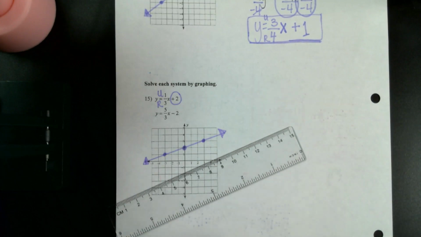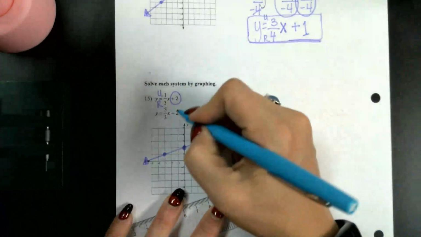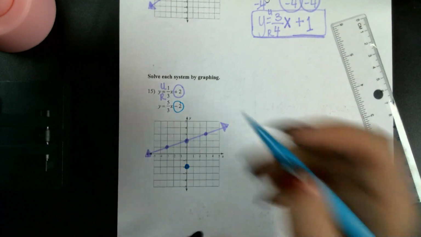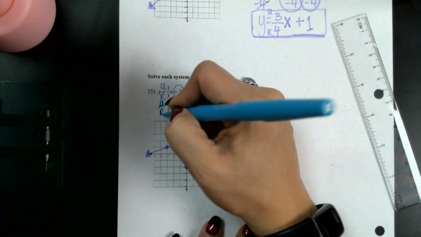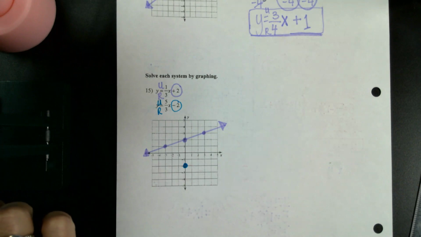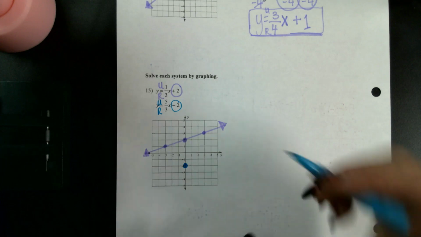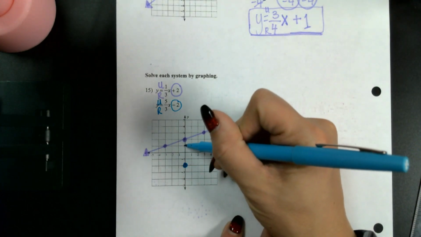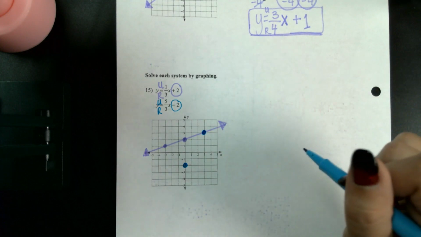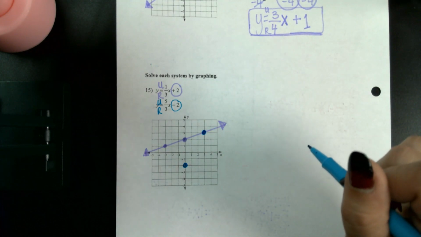Okay, now the second one, I'm going to start at -2. The slope is still positive, so we're still going up and right. We are just going to go up 5, right 3. So 1, 2, 3, 4, 5, 1, 2, 3. So there you run into one of the points that we had already plotted.